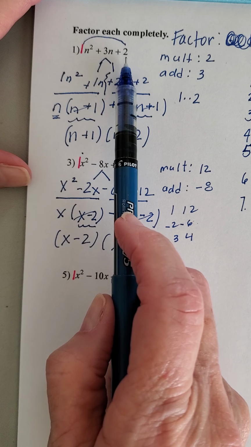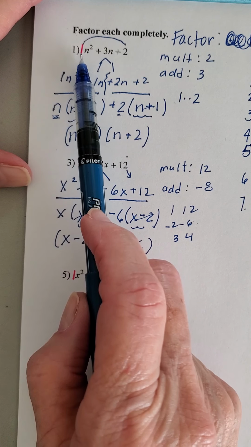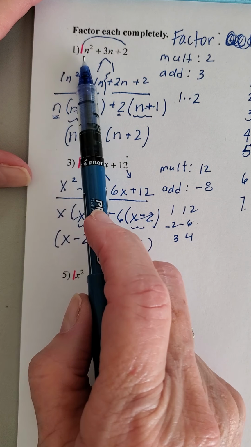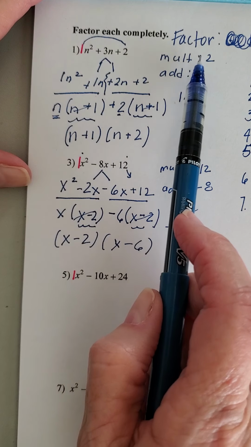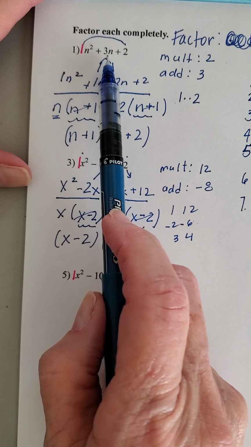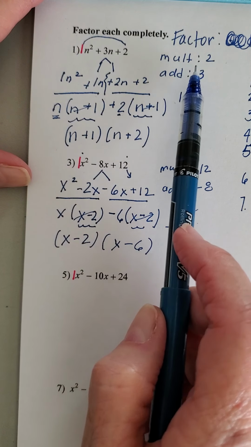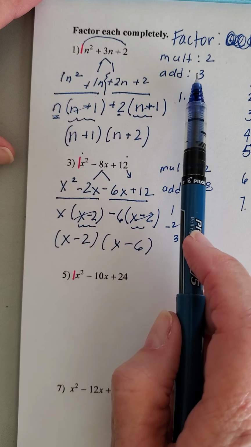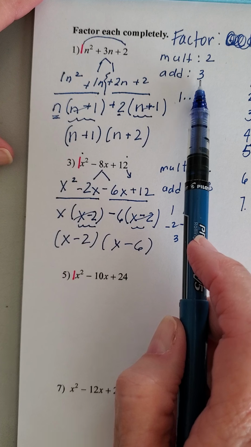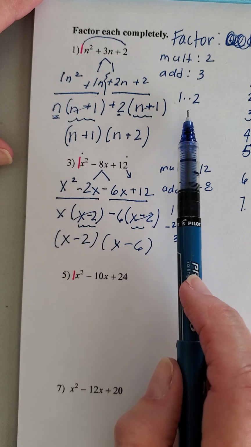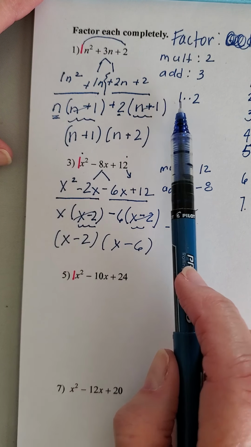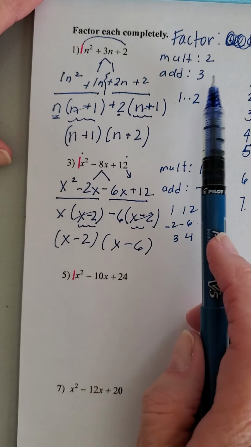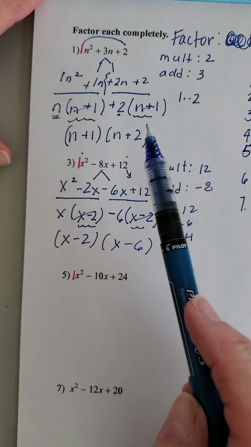Okay. What we have to do on trinomials is multiply the first and the last term. So 1 times 2 equals 2. And we're going to just take the middle term, 3. So what we're looking for to factor this is what numbers multiply to 2 and add to 3. And that's 1 and 2, right? If I multiply them, they multiply to 2. If I add them, they add to 3.